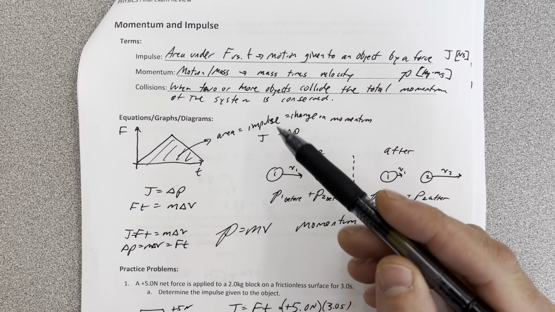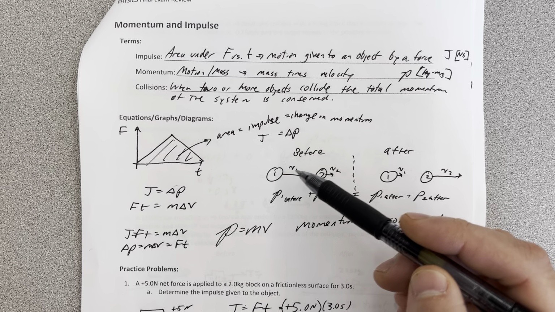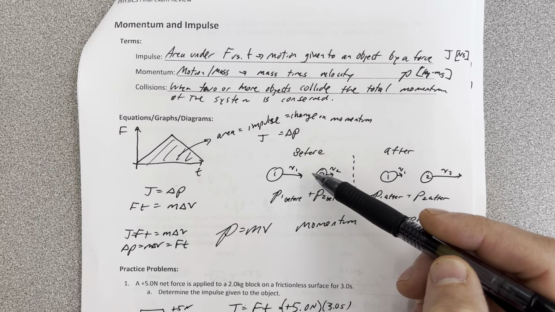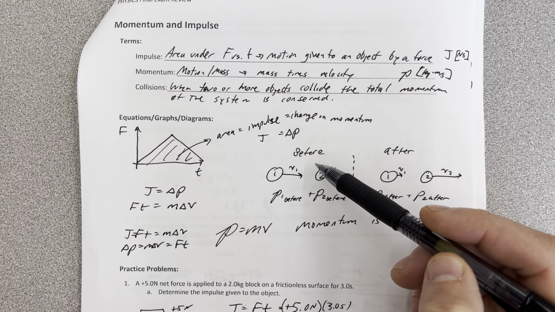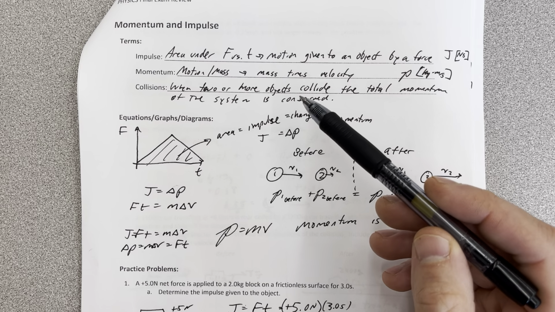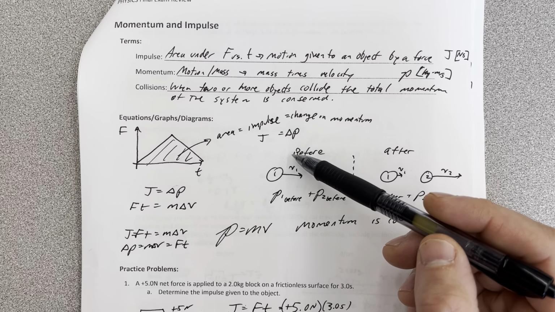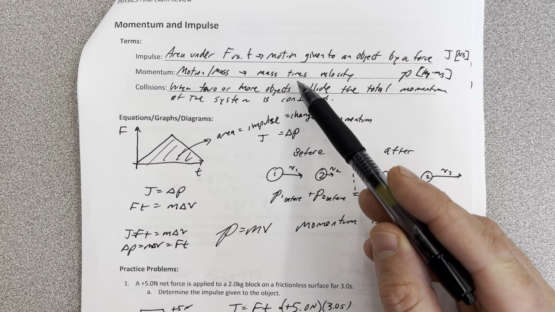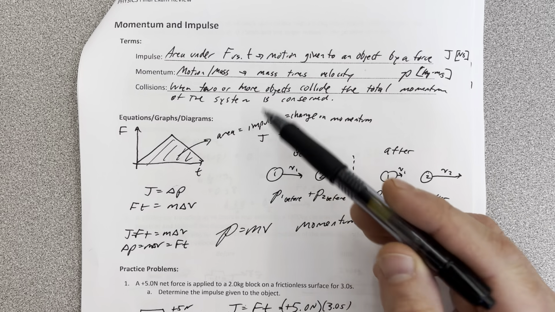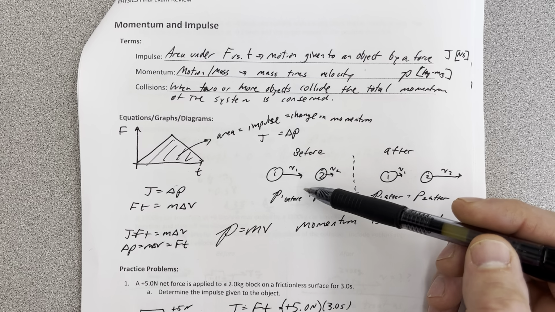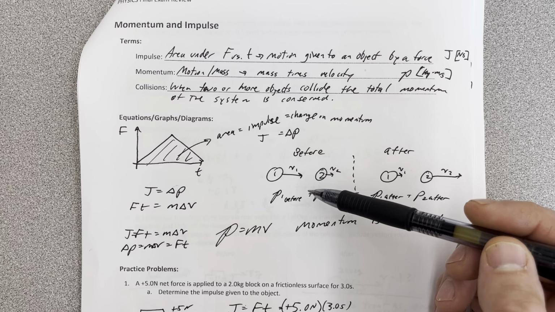They must apply an equal and opposite force to one another, Newton's third law. And they must have been in contact for the same amount of time, so they give each other the same impulse, except one is negative and one is positive.